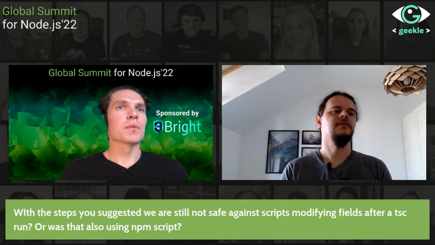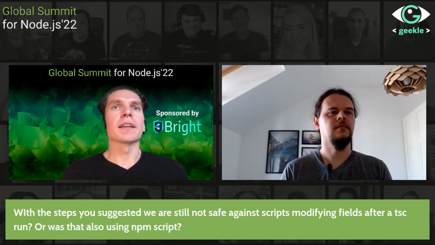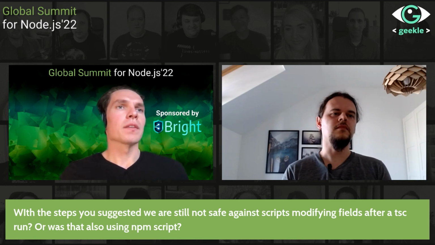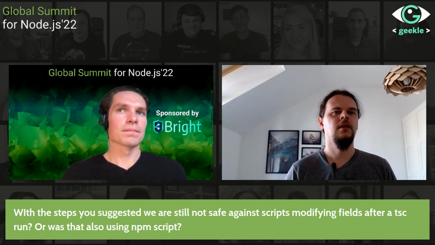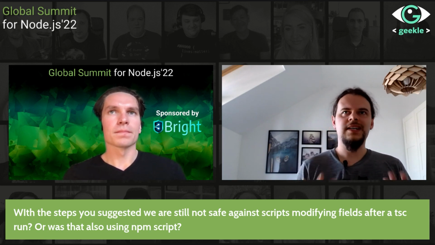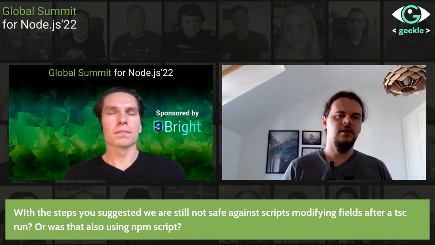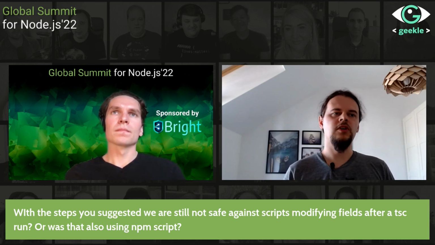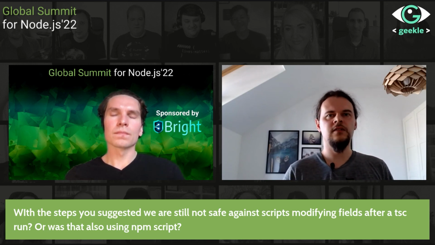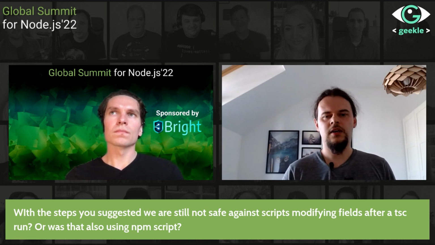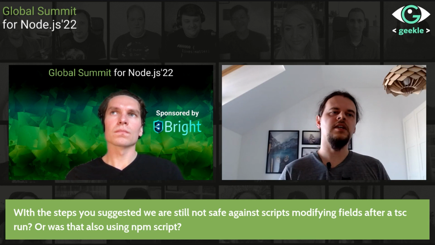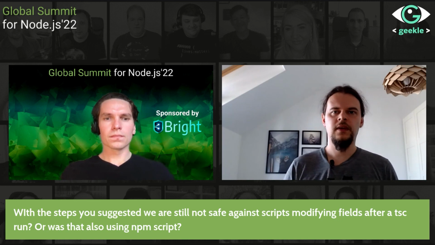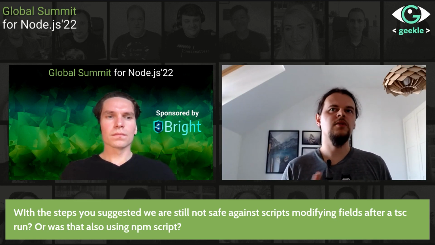With the steps you suggested, we're still not safe against scripts modifying fields after TypeScript run, or was that also using NPM script? So the attack, or all of the attacks, were trying to show examples where a post-install script would modify something else to circumvent the most obvious precautions you could take. And these examples were there to prove that you need to turn off scripts by default. So that was the scope.